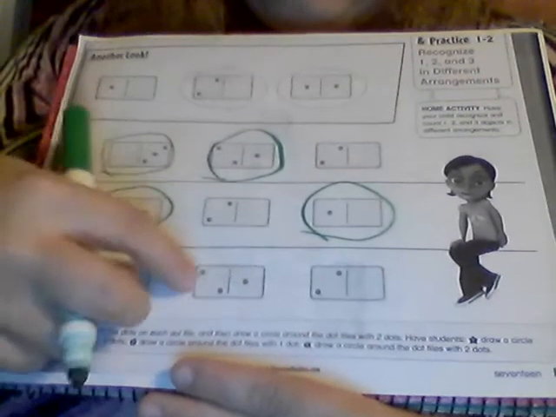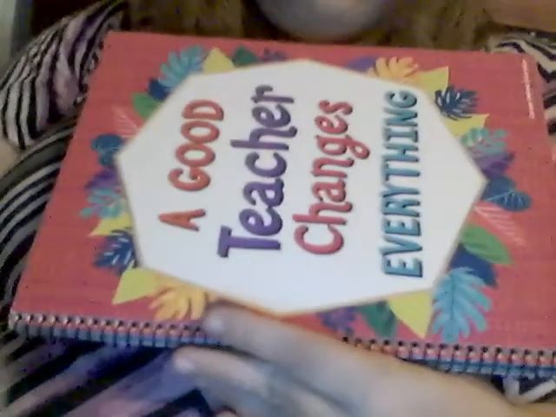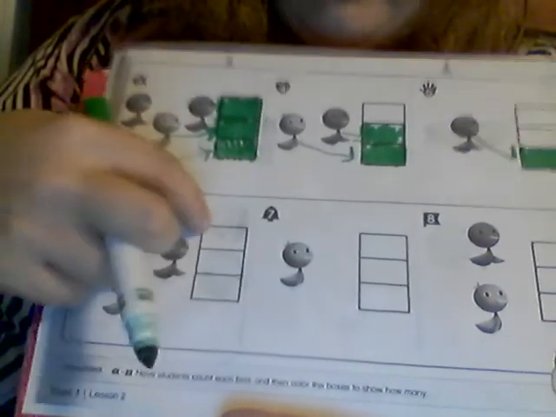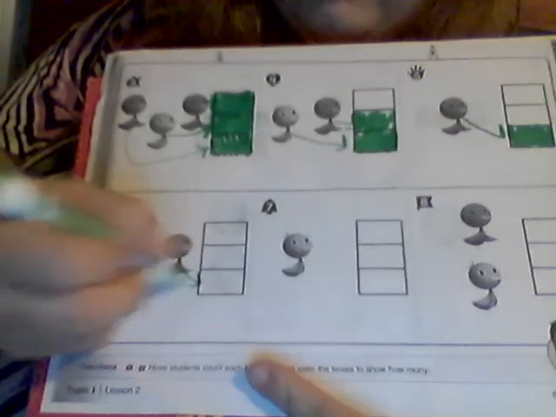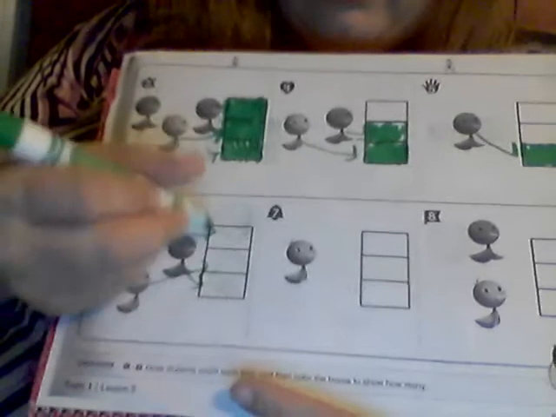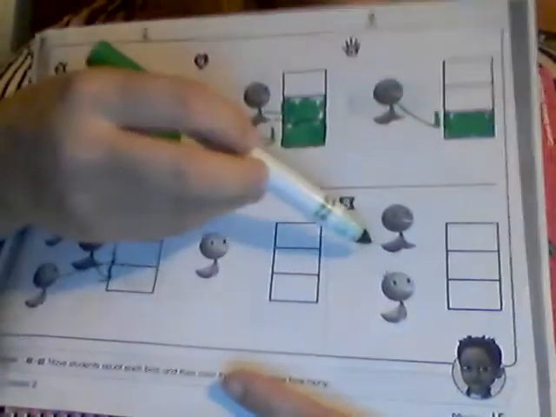On this page, you are going to finish circling which ones of these 3 have 2 dots. On this page, you're going to fill in the graph on how many there are. So if this one goes here, this one is here, and this one is here, you're going to fill in all 3. How many are you going to fill here? How many are you going to fill here?